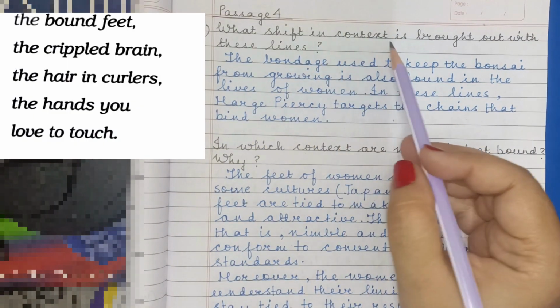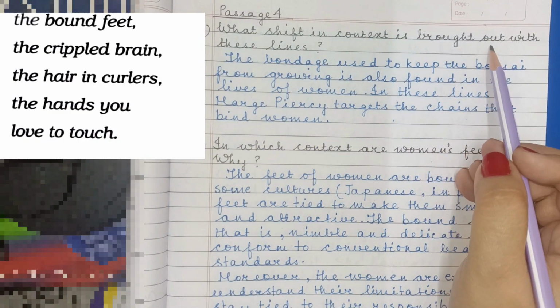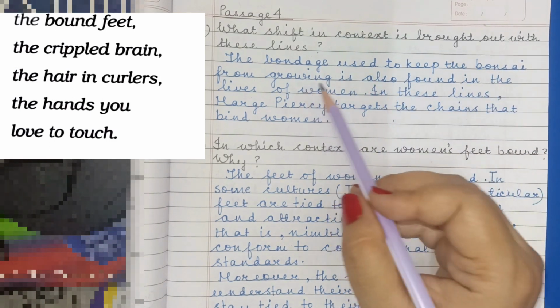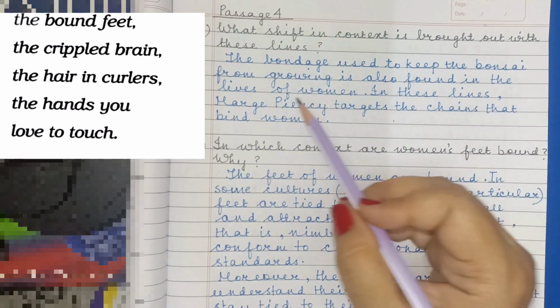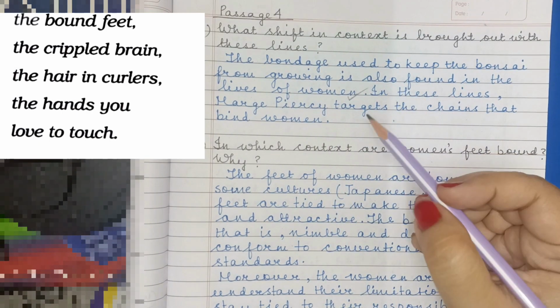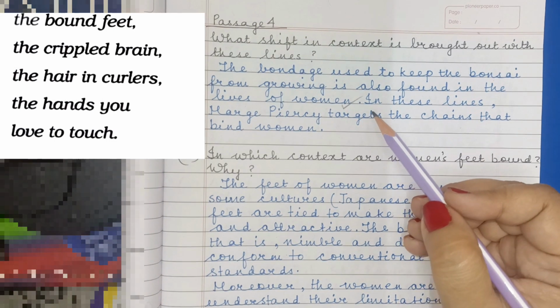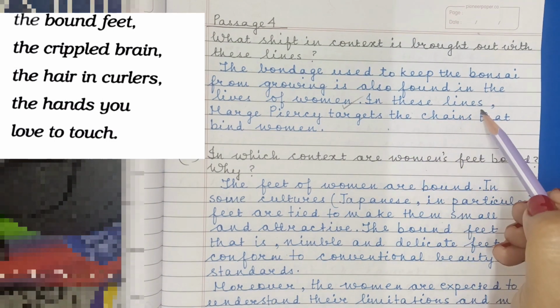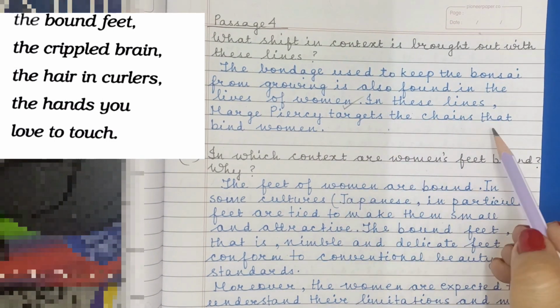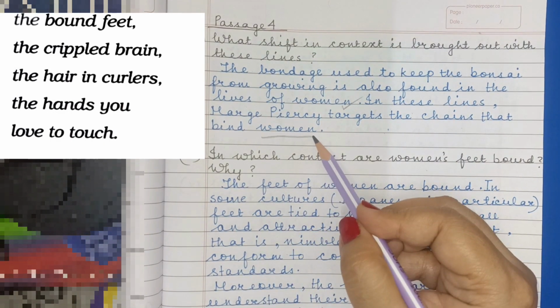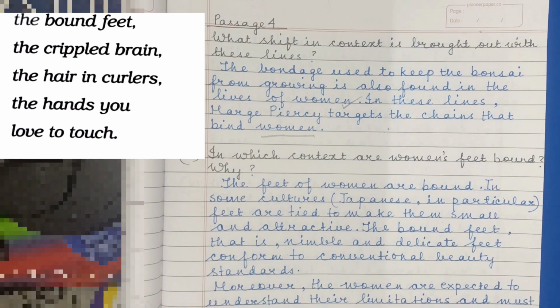What shift in context is brought out with these lines? The bondage used to keep the bonsai from growing is also found in the lives of women. This is a shift from the bonsai. The poet has shifted to women. In these lines, Marge Piercy targets the chains that bind women. This is the changed shift.